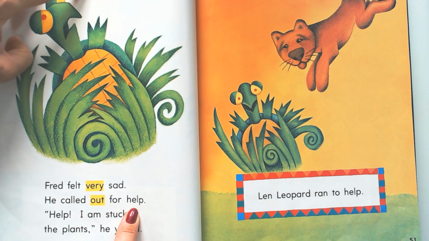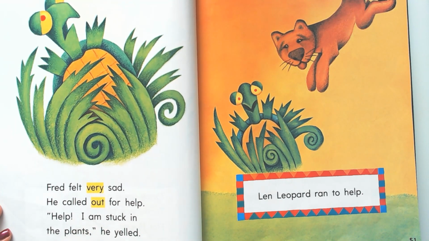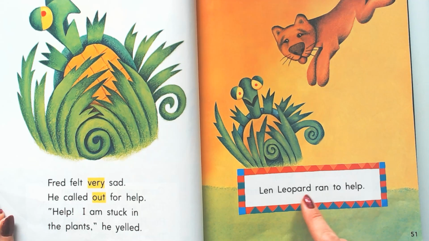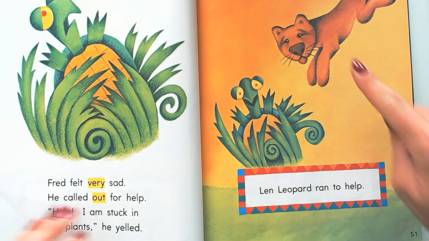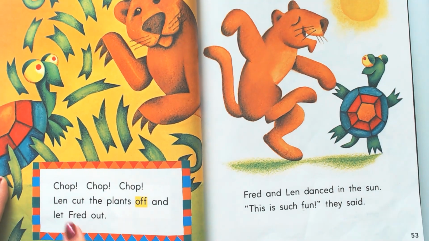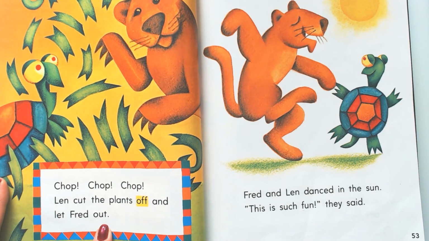Help! Help! Help! I am stuck in the plants, he yelled. Len Leopard ran to help. Chop, chop, chop. Len cut the plants off and let Fred out.